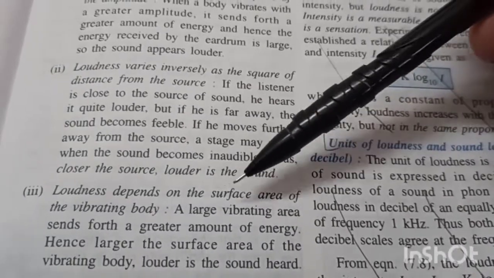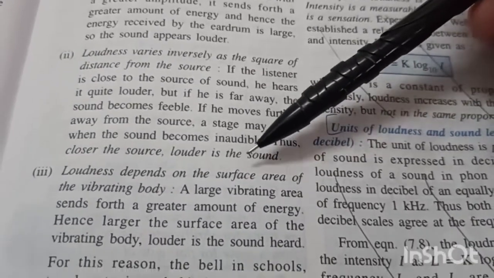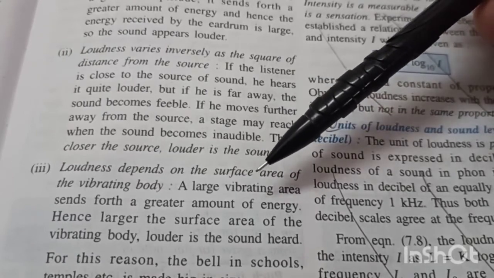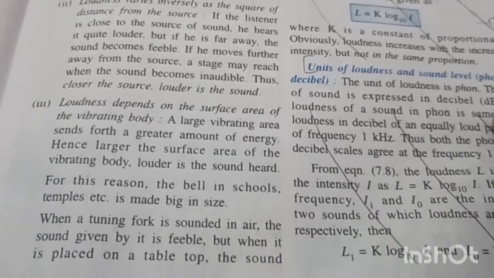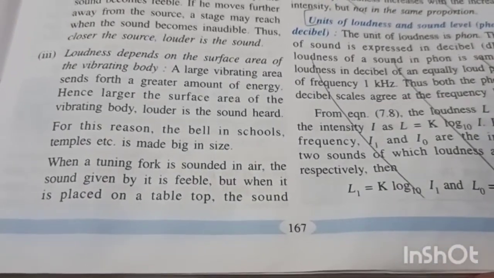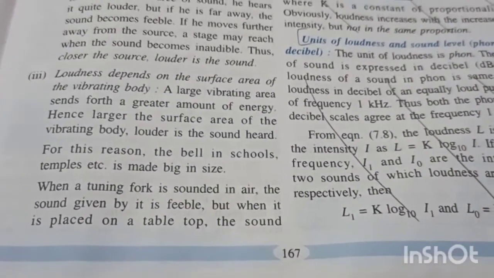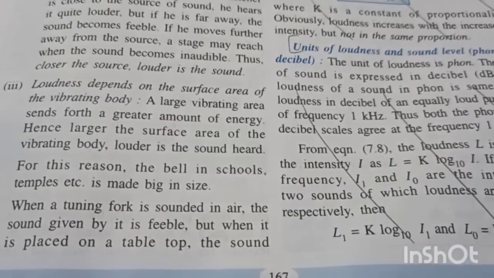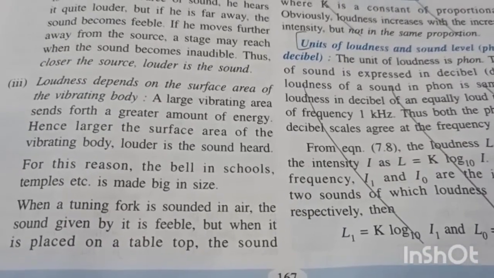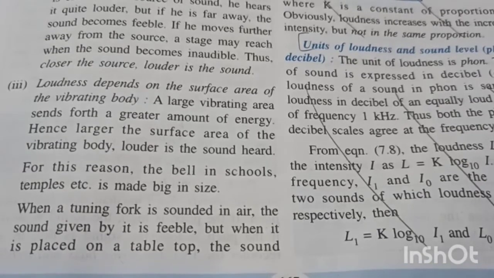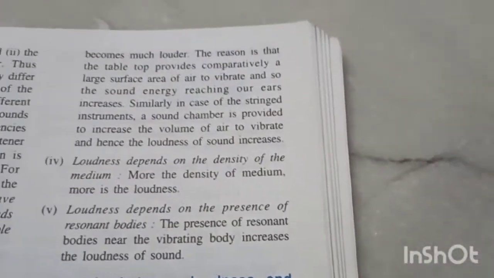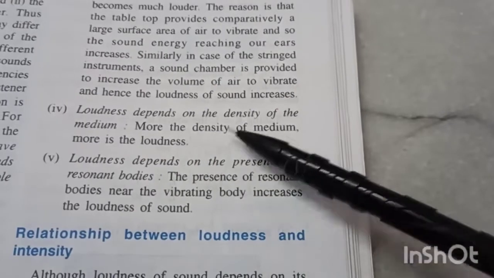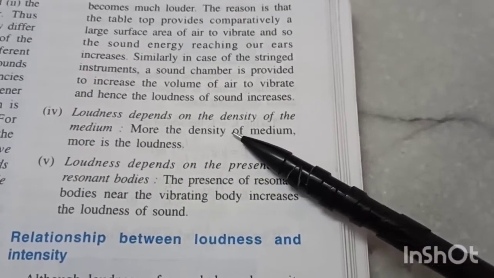Third factor, it depends on the surface area of the vibrating body. More the surface area, louder is the sound. We have studied this example where a tuning fork was struck and kept on top of a tabletop, and since the tabletop has a larger surface area, a louder sound was produced. That is also the principle behind sound boxes being used in musical instruments, to provide a larger surface area for vibration. The fourth factor is the density of the medium. More the density of the medium, louder is the sound.